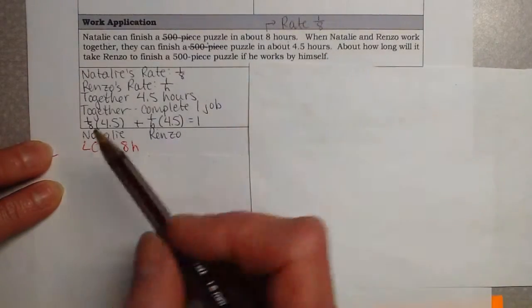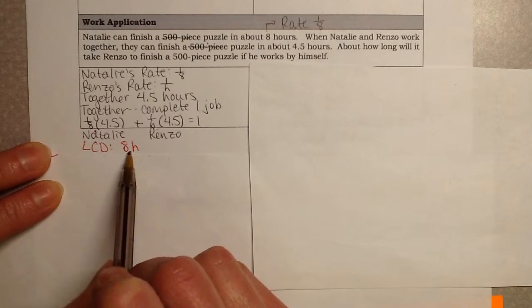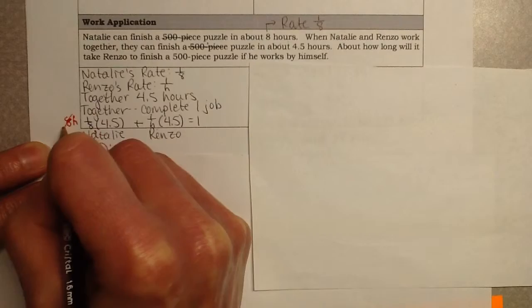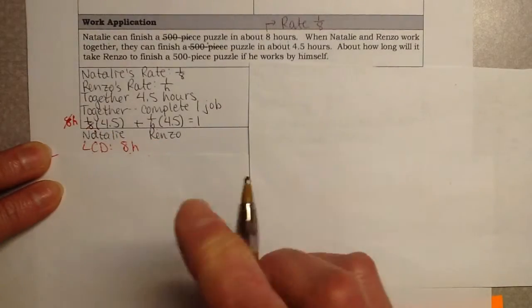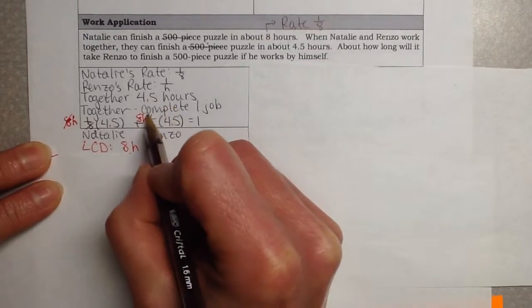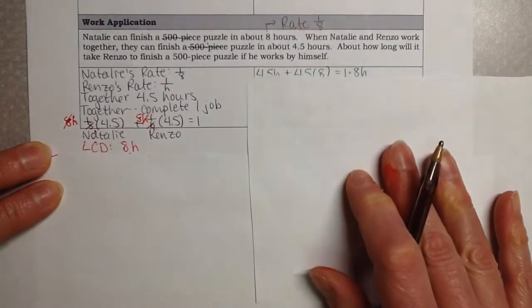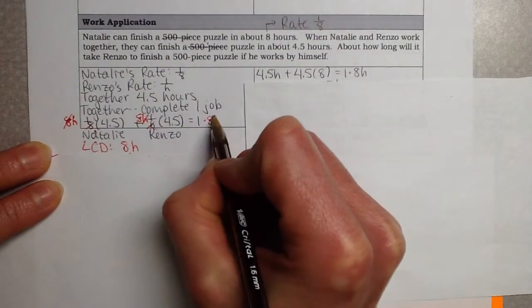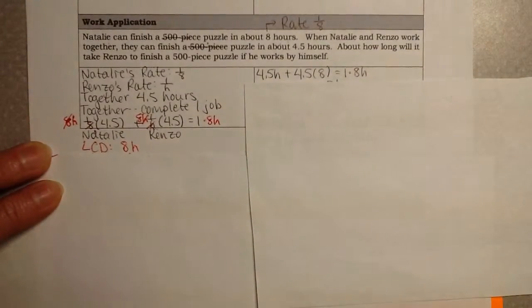So we're going to multiply everything by 8h. If we multiply this by 8h, this reduces. And if we multiply this by 8h, the h's go away. All the terms get multiplied by 8h.